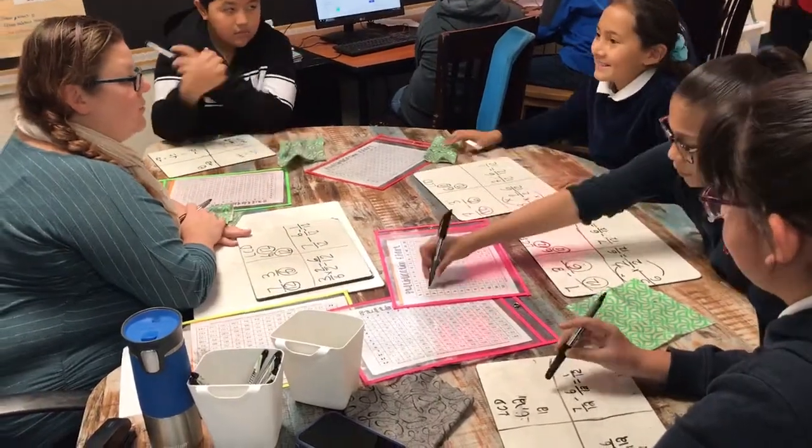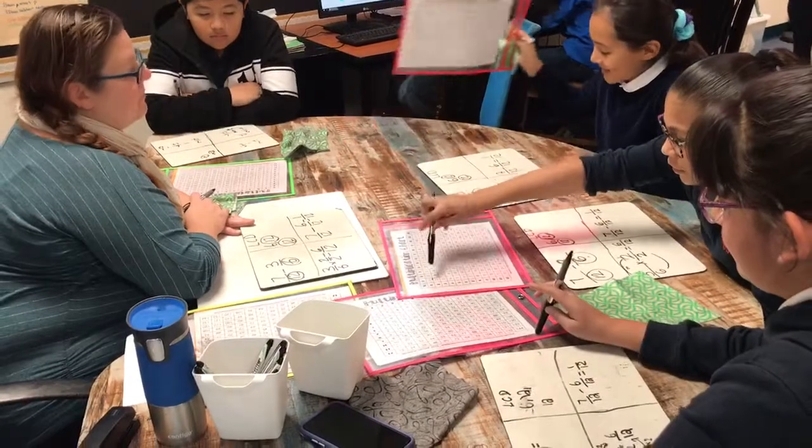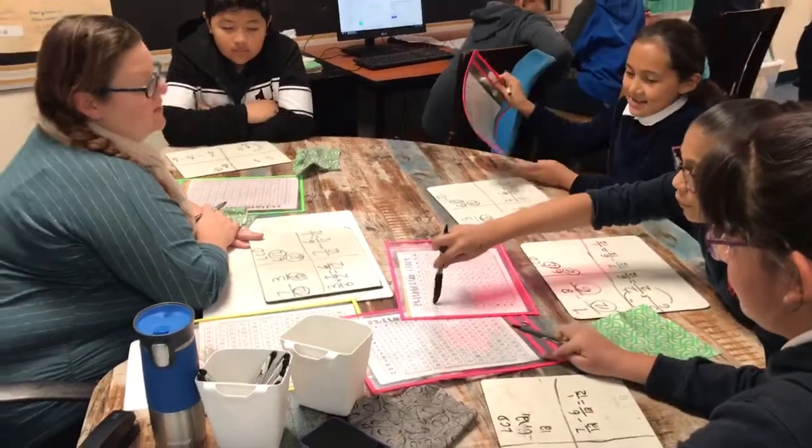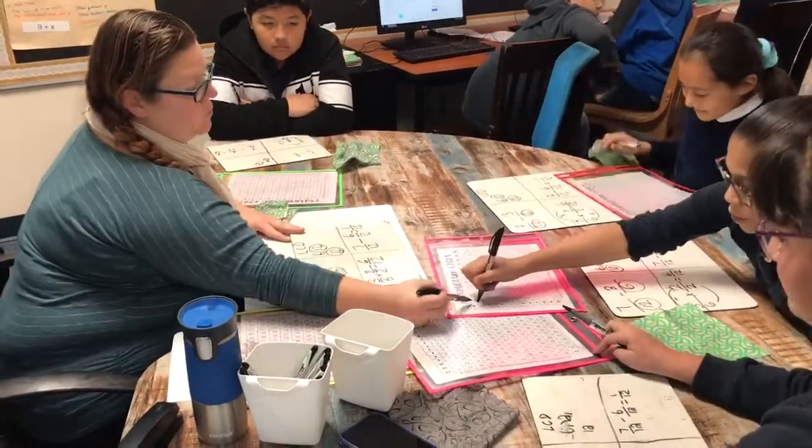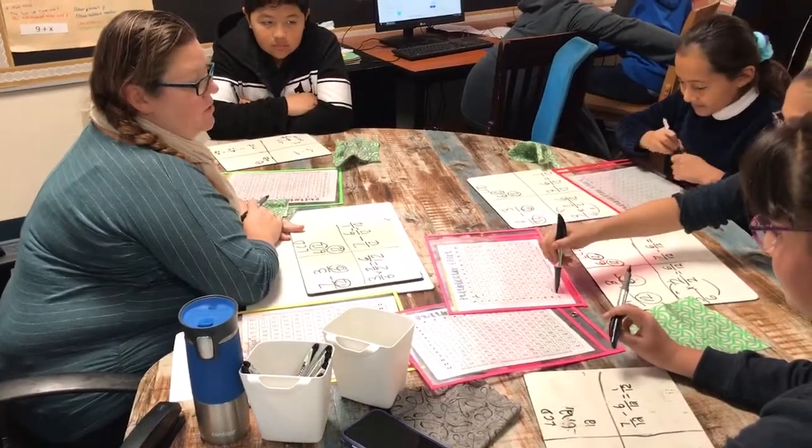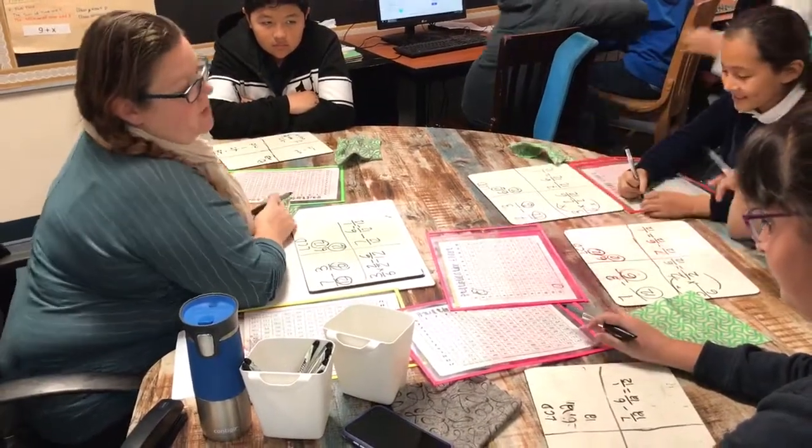We cannot find that one in a column? Why? Because it's only in the ones column, so the only factor is 1. Okay, what else, Melanie?